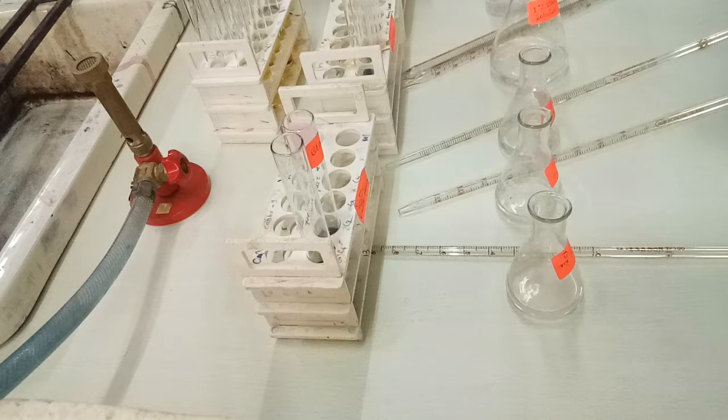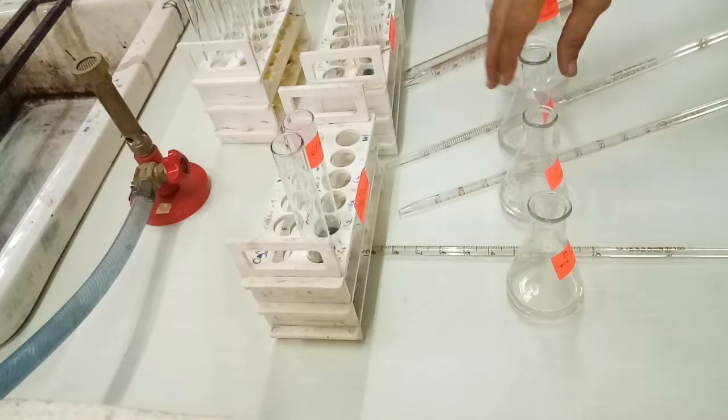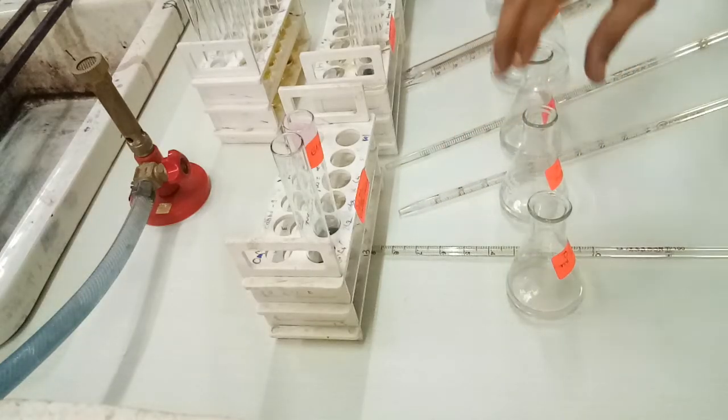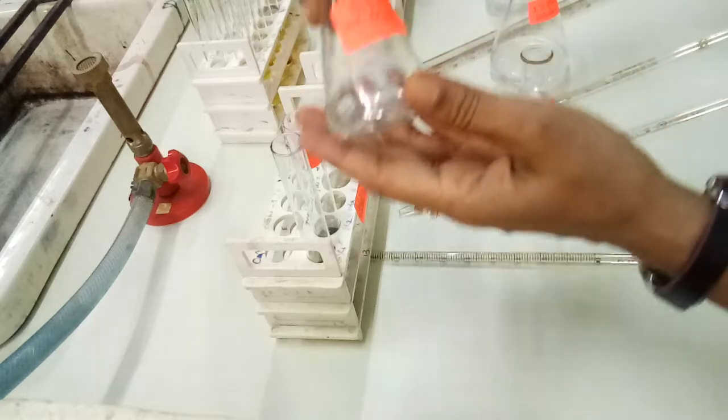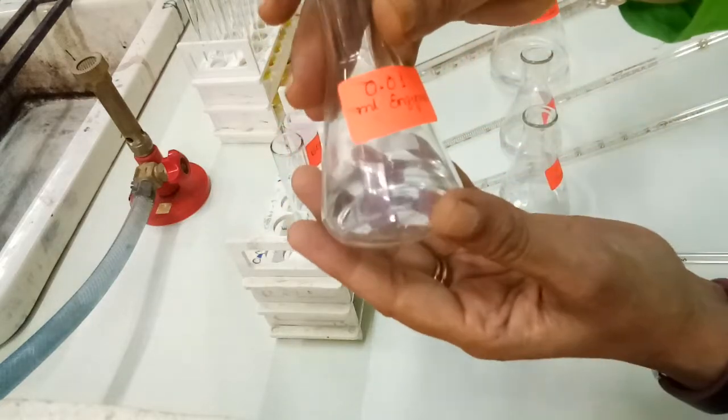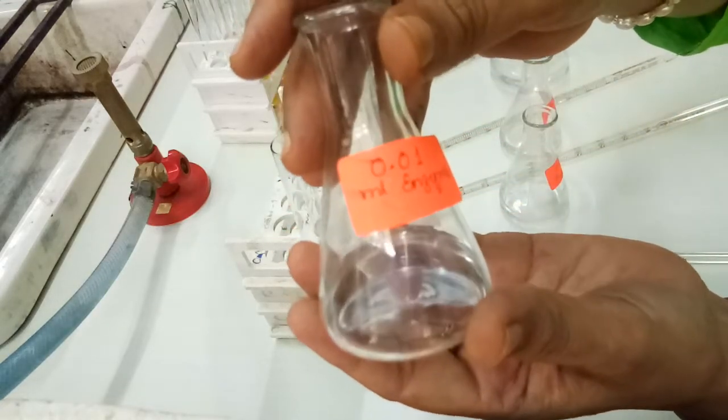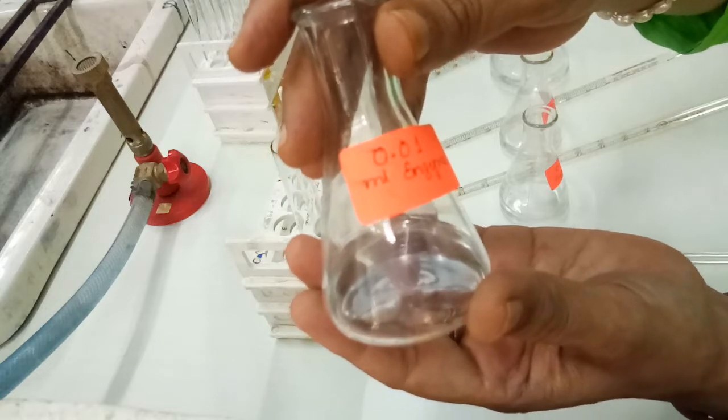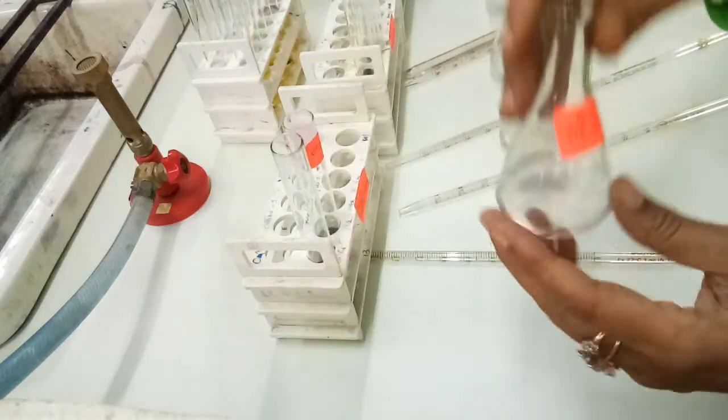So in doing so we have found that in 3 different sets we are going to see different results. First of all we have prepared 3 sets, and the very first set we have prepared with a very low concentration of amylase enzyme, that is 0.01 ml of enzyme.